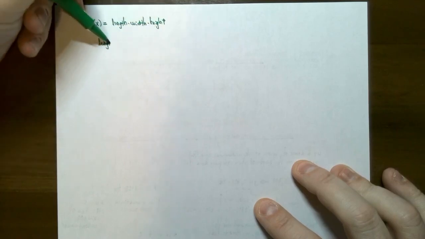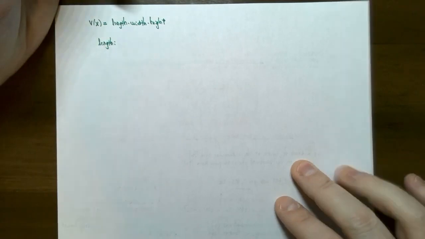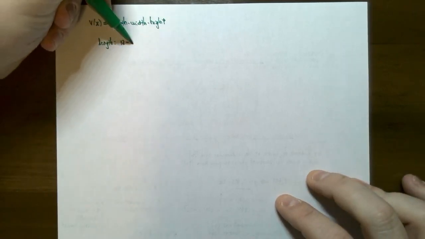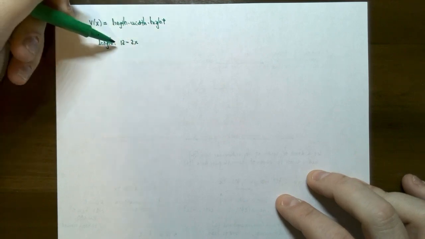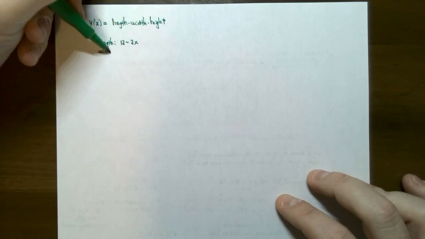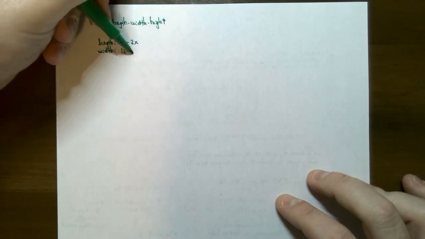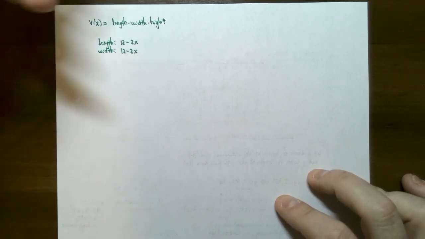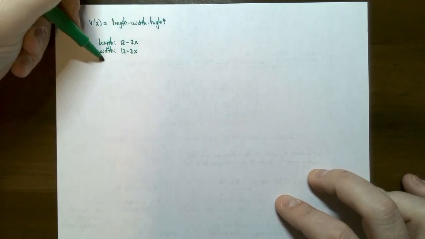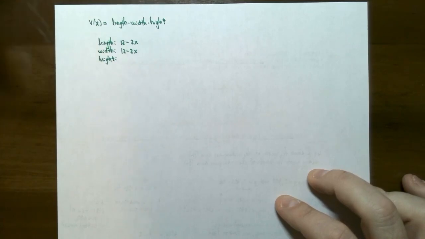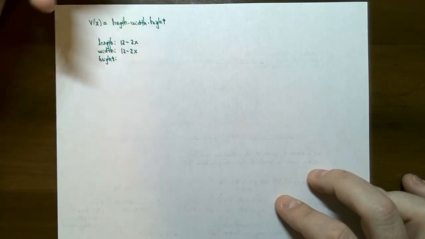So notice that the original sheet was 12 inches, and we are cutting x inches from each of the corners, so the length is 12 minus 2x. The width will be the same for the exact same reason. It's 12 inches, and we're cutting out x inches from each of the corners, and then the height will be formed from folding up the part that is left over from cutting out the squares.